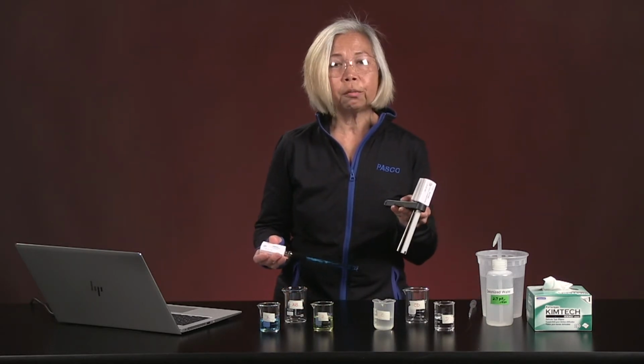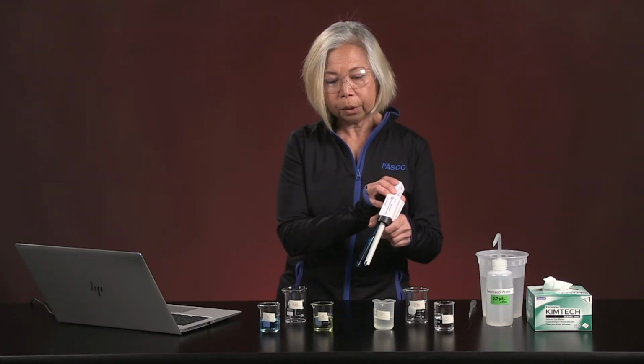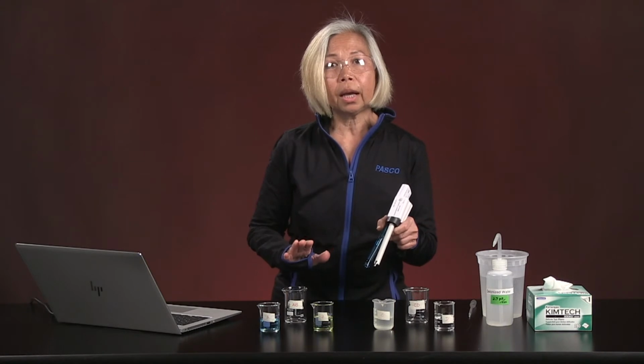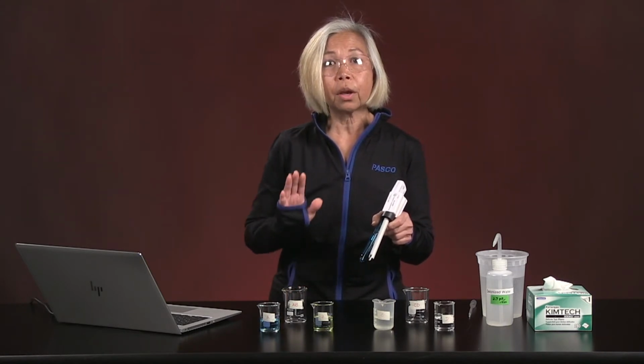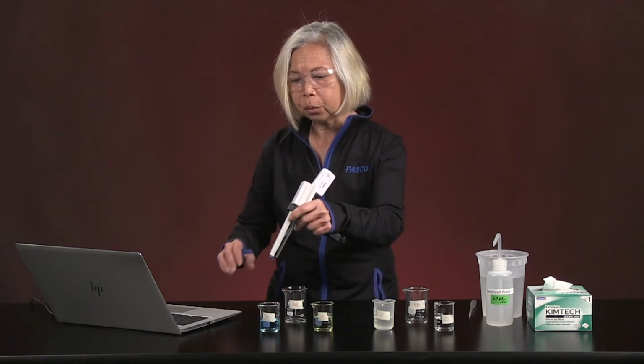I have 2 of my sensors being held together in the bracket, and I will work with the 3rd sensor, and we're going to take all of these parameter readings for each of our solutions today. Let's start with the first one.